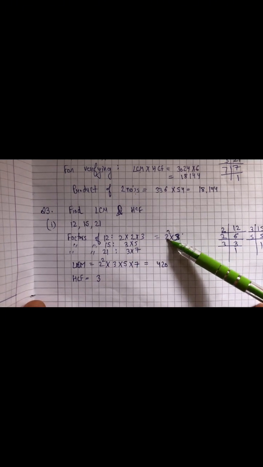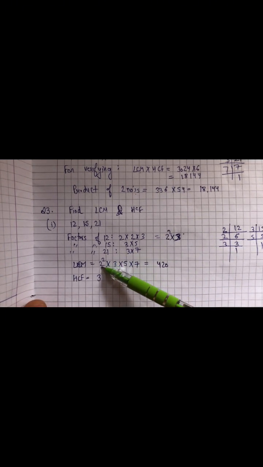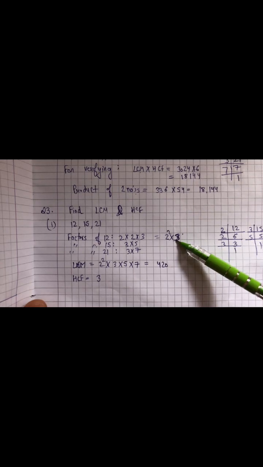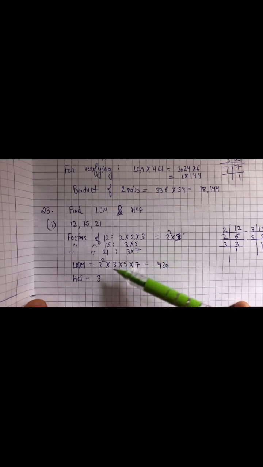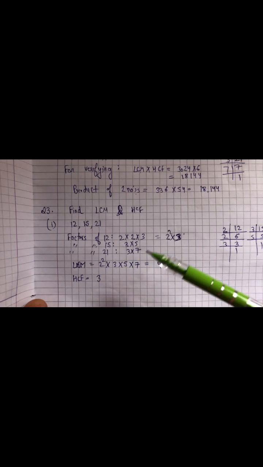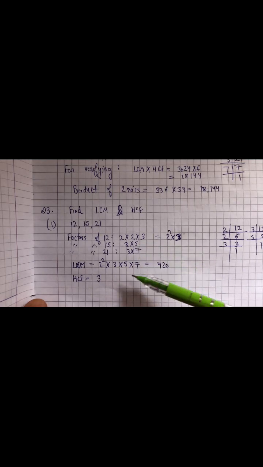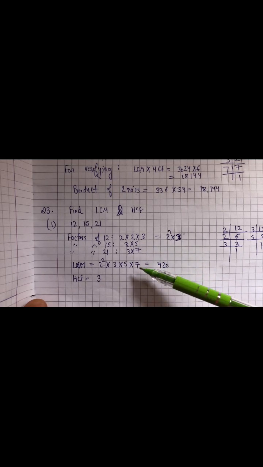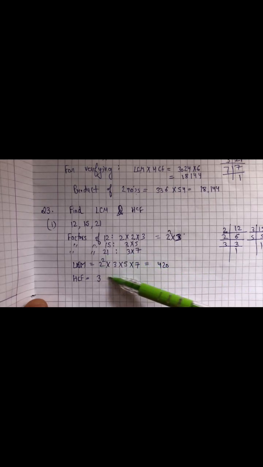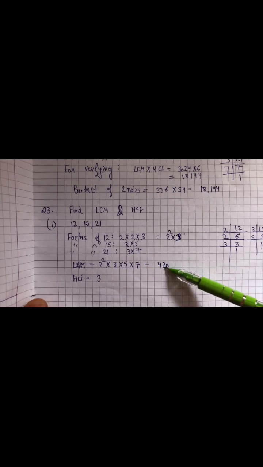Here the highest power of 2 is 2 square. The highest power of 3 is 3 power 1. The highest power of 5 is 5 power 1. The highest power of 7 is 7 power 1. So after multiplying all these numbers, we will get 420.